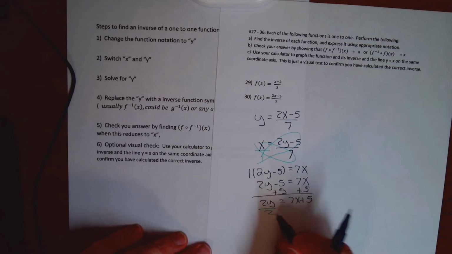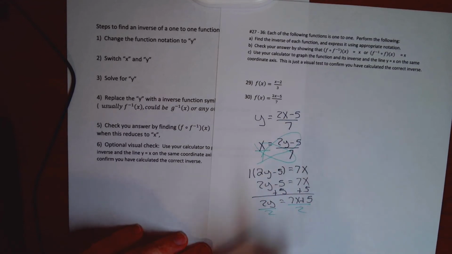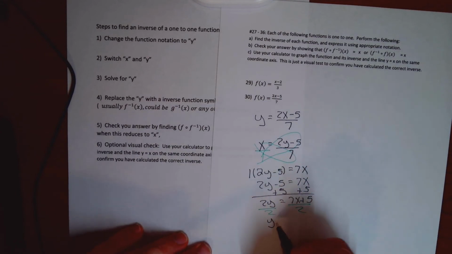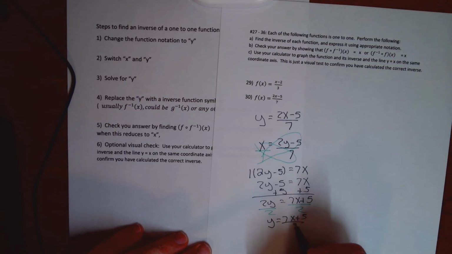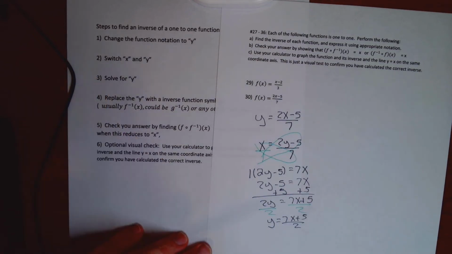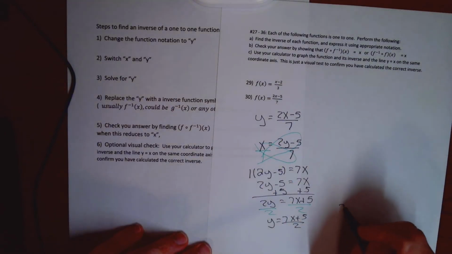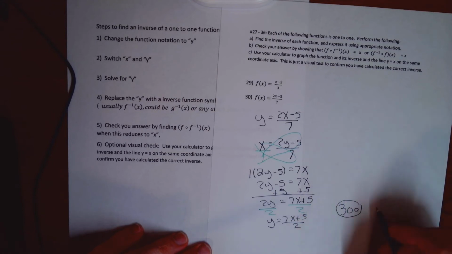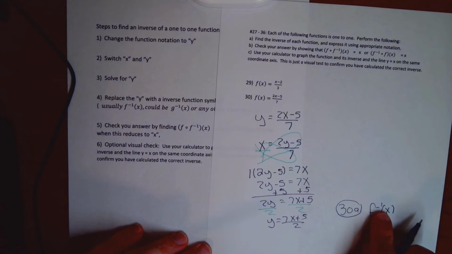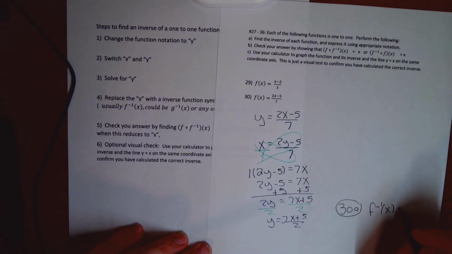And then divide by 2, I get y equals (7x plus 5) over 2. Finally, the end of step 3. That's all the algebra necessary. And when I go to answer 30 part A, I'm going to write the inverse symbol. The inverse symbol is going to be f with a negative 1 exponent. That means the inverse of the function f is (7x plus 5) over 2.